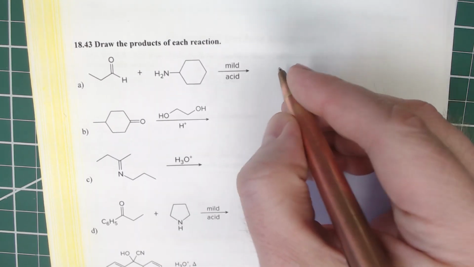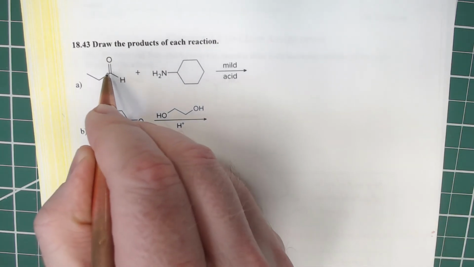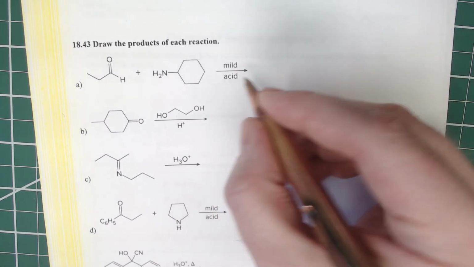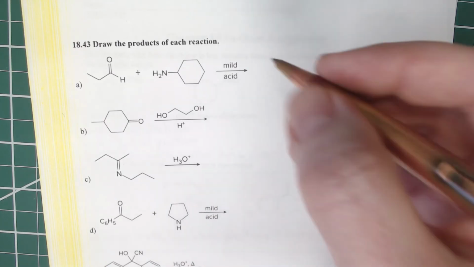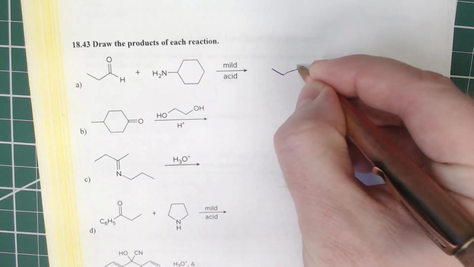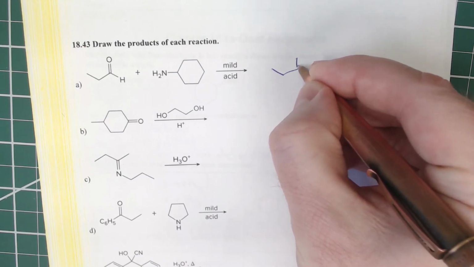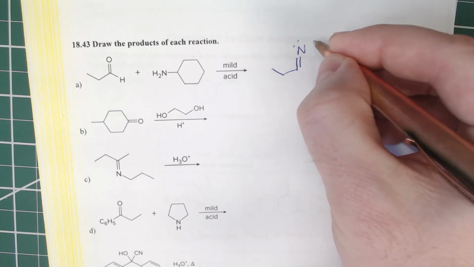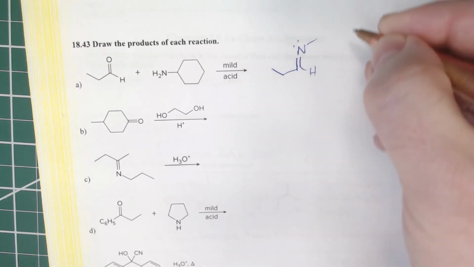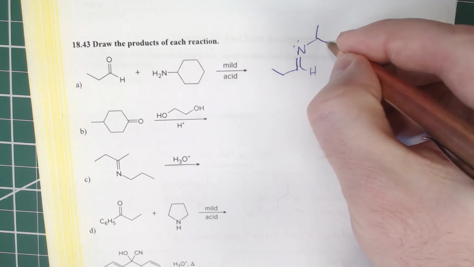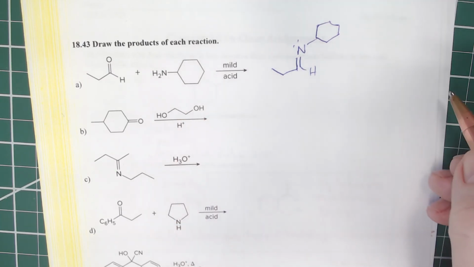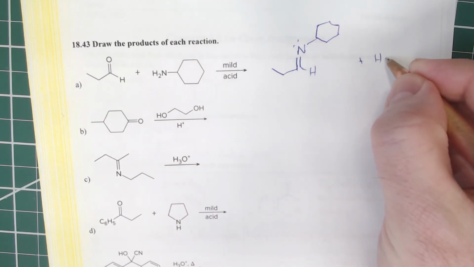Okay, so here we're going to form an imine because we have a primary amine and an aldehyde, and it's in mild acid conditions, and that's either going to form an imine in this case, or down here it'll be an enamine. All right, so we got that. So this will be hydrogen there, and then we'll have the cyclohexane group there. So we will get that, and if you want, you could say plus H2O.